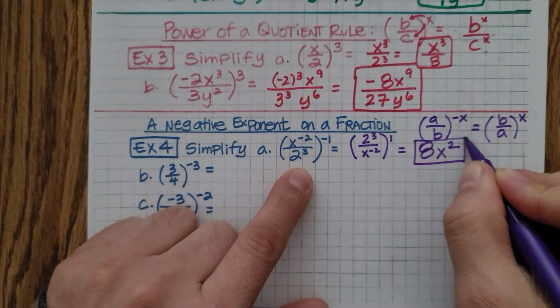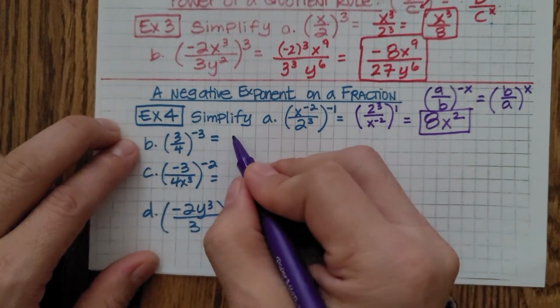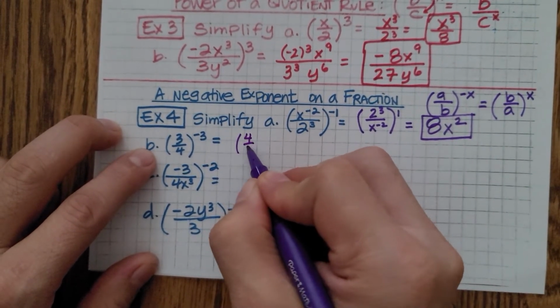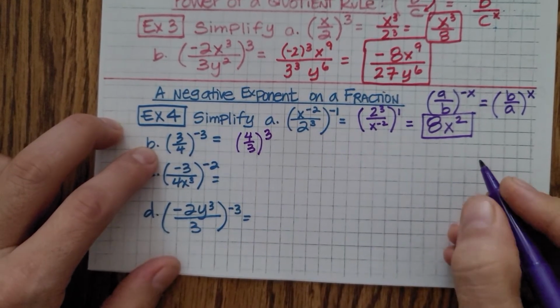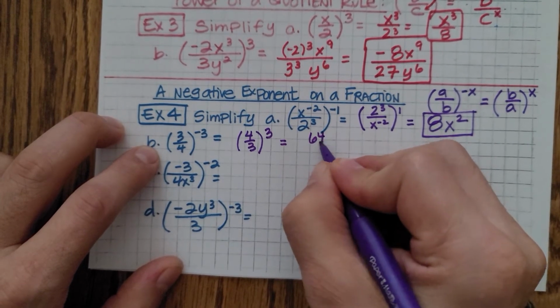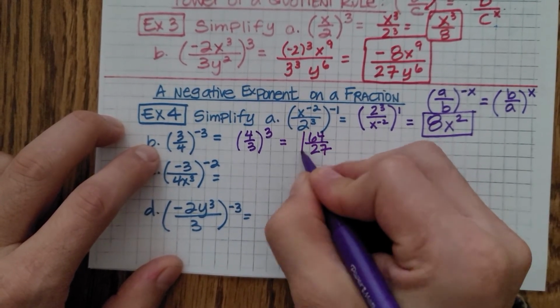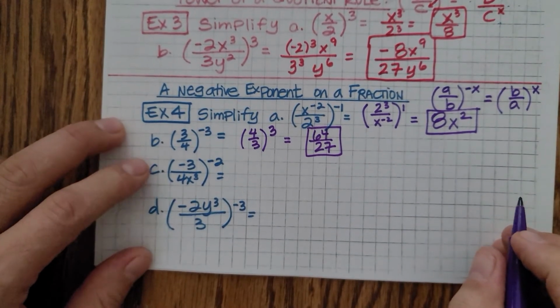Try it again. Flip your fraction. 3/4 becomes 4/3. And change the sign of your exponent. -3 becomes +3. 4 times 4 times 4 is 64. 3 times 3 times 3 is 27. 64/27 is our answer there.